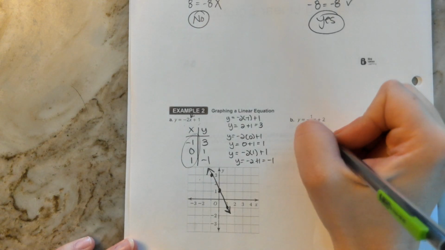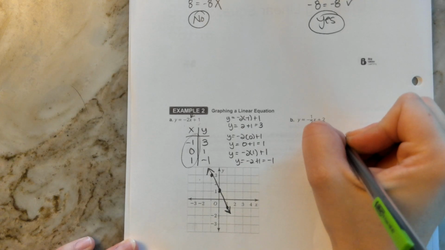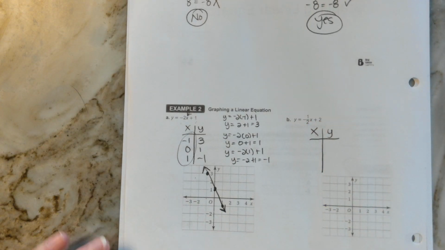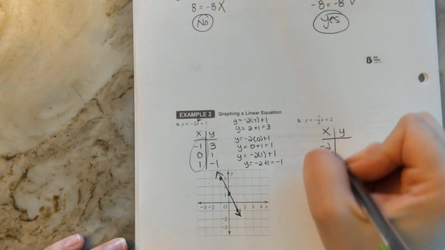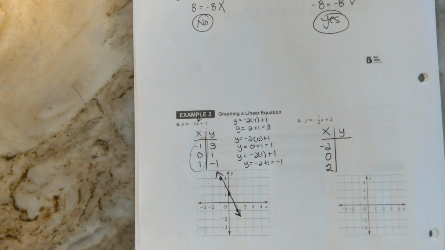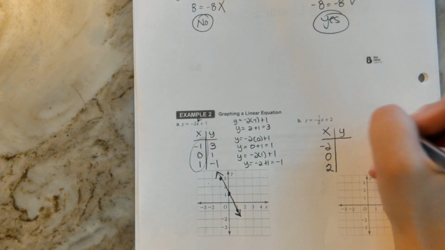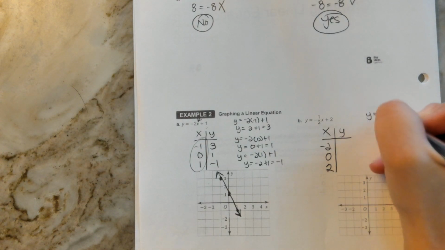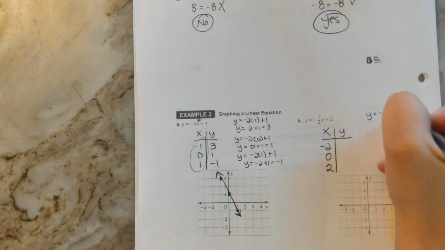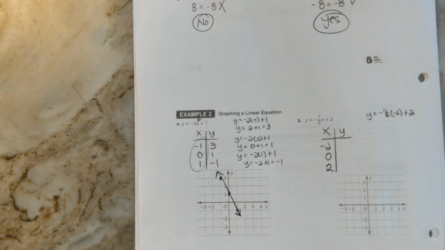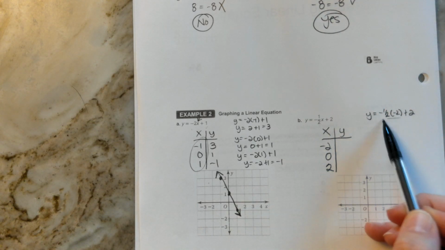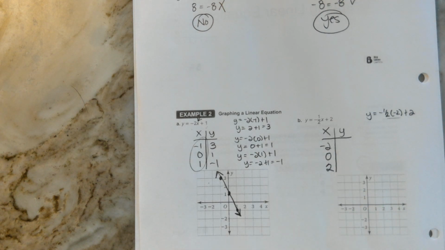So for B, the x values that I would have chosen for you are negative 2, 0, and 2. And I'll talk about why as I solve it. So for negative 2, y is going to be negative 1/2 times negative 2 plus 2. Now you can kind of see why I chose negative 2.